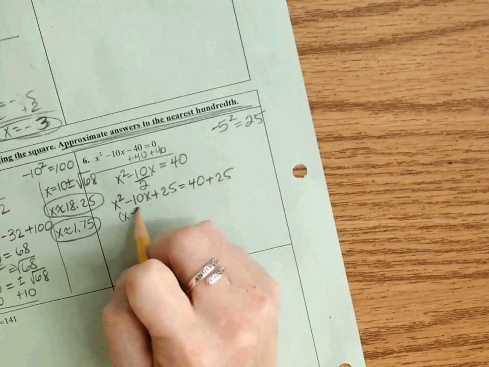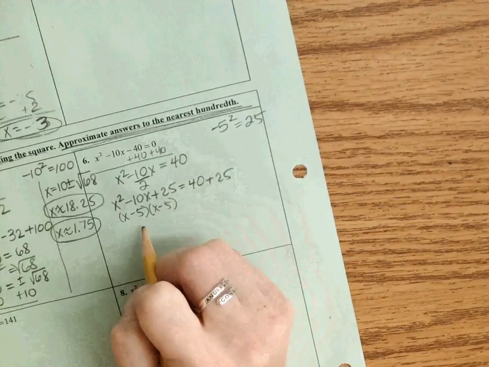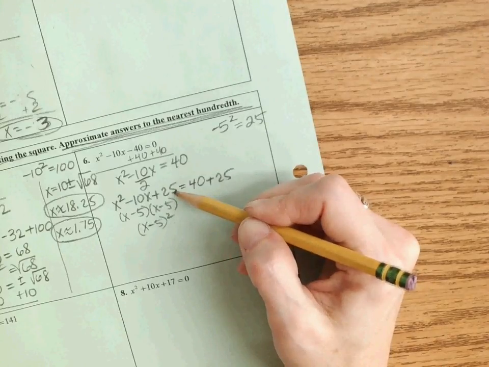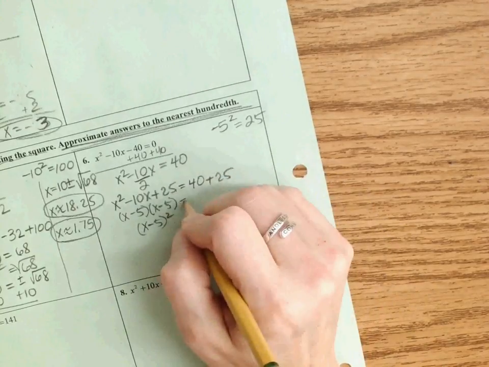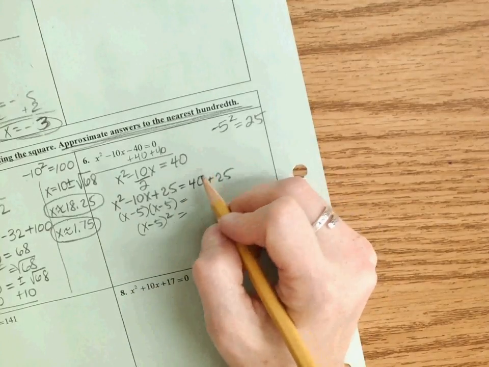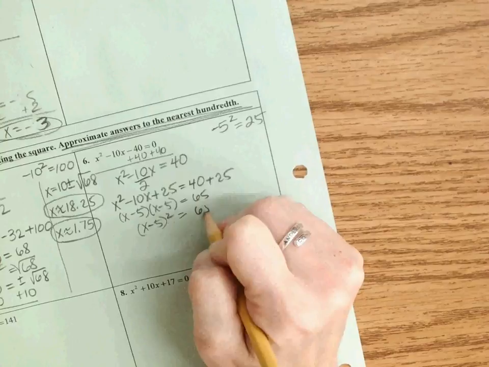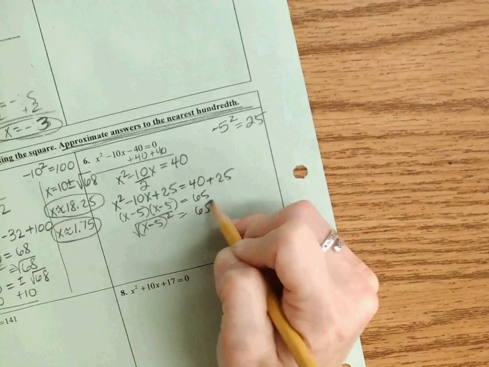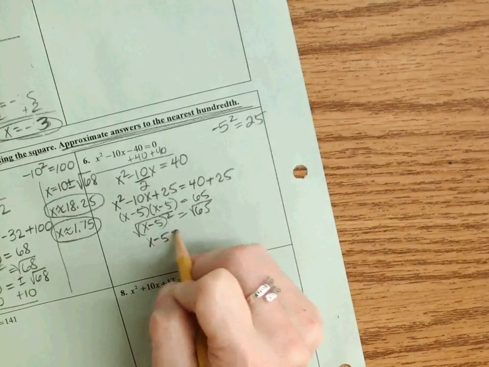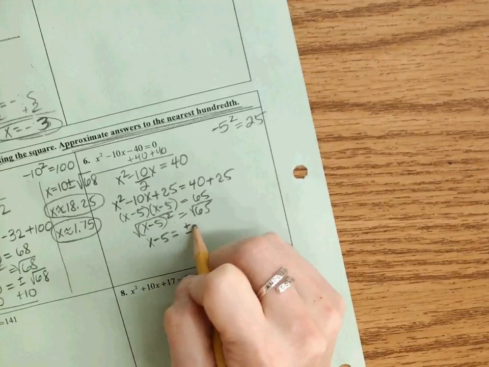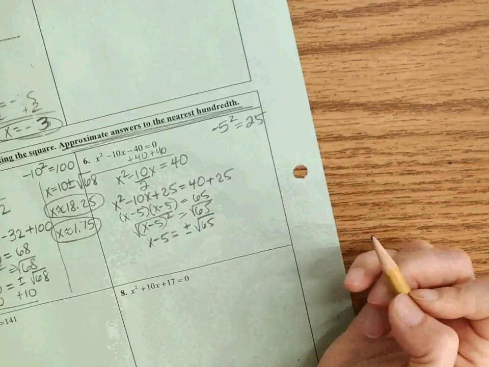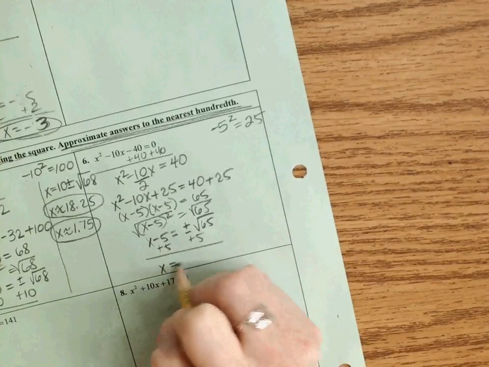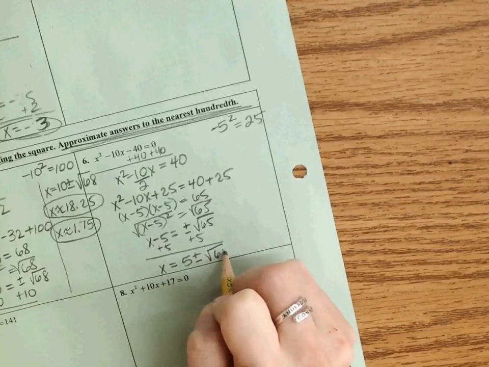So when I factor this, I can rewrite this as x minus 5 quantity squared. So again, that's the whole goal. We get that perfect square trinomial, so when it's factored, it's written as quantity squared. On the other side, I get 65, and we'll drop that down. To solve for x, I'm going to take the square root. I have x minus 5 is equal to positive or negative. This is not a perfect square, so I'm going to leave it as radical 65. Then I'm going to add 5 to both sides. I have x equals 5 plus or minus radical 65.